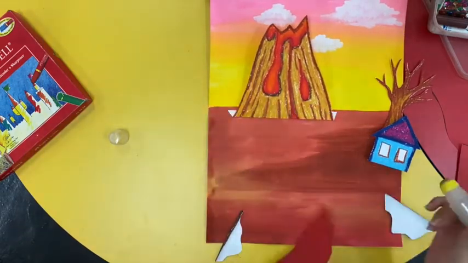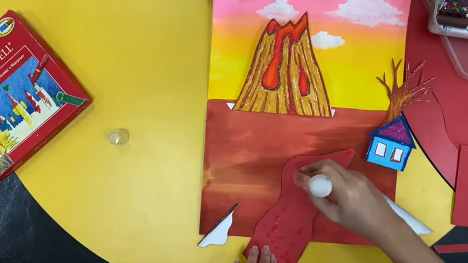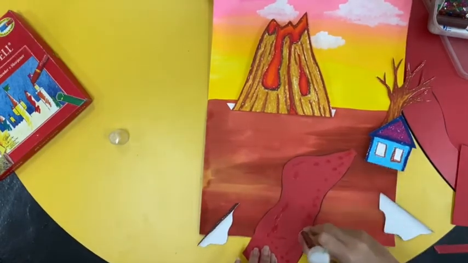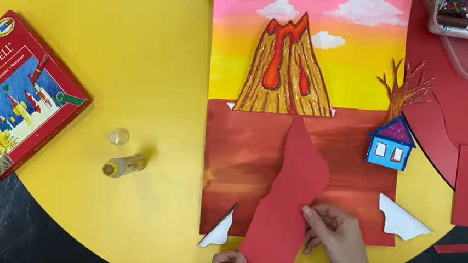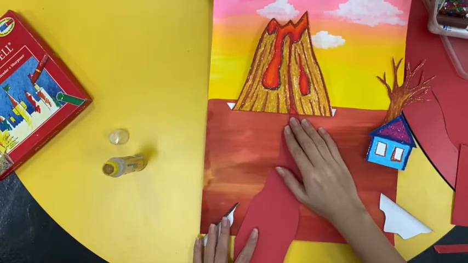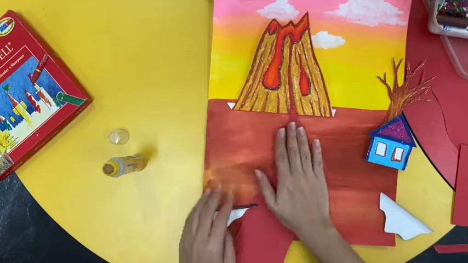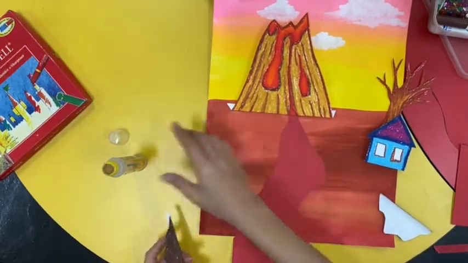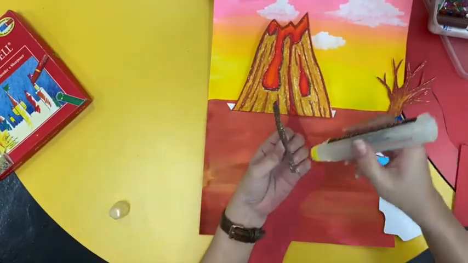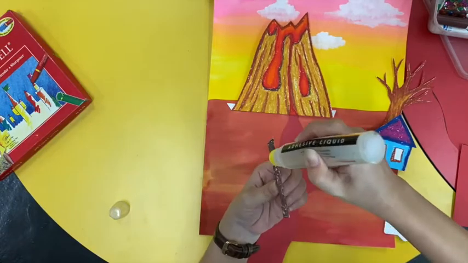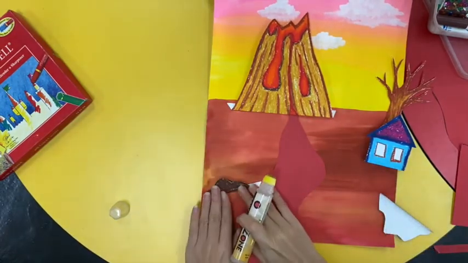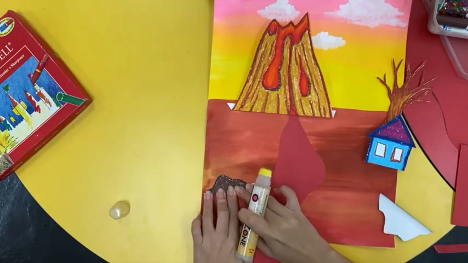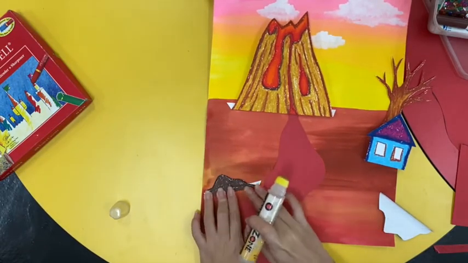Then I'm going to stick my lava. You could also stick it slanted like this.